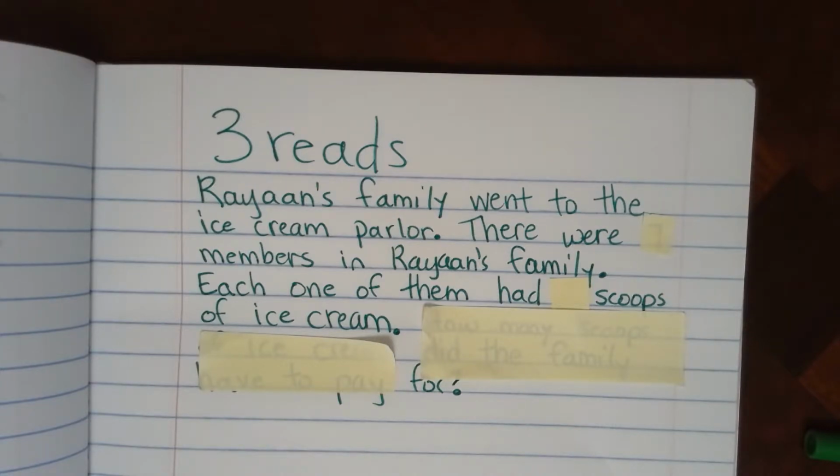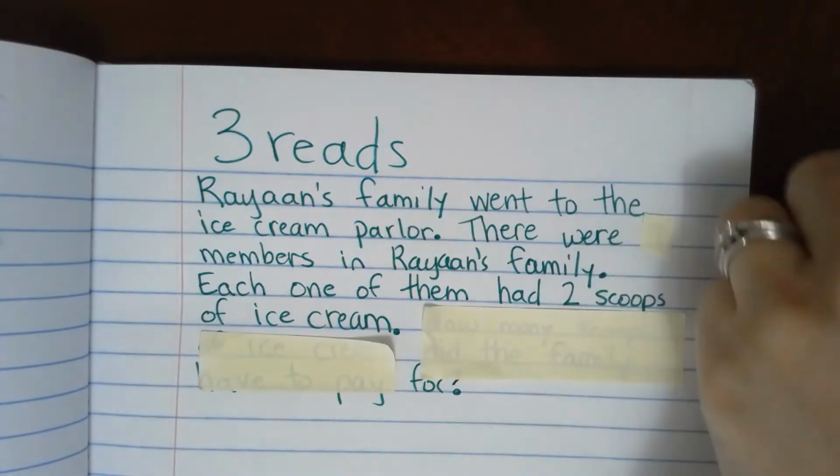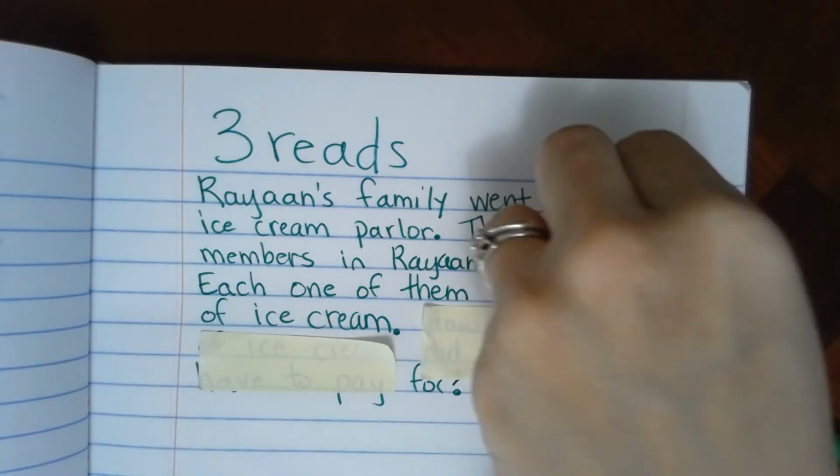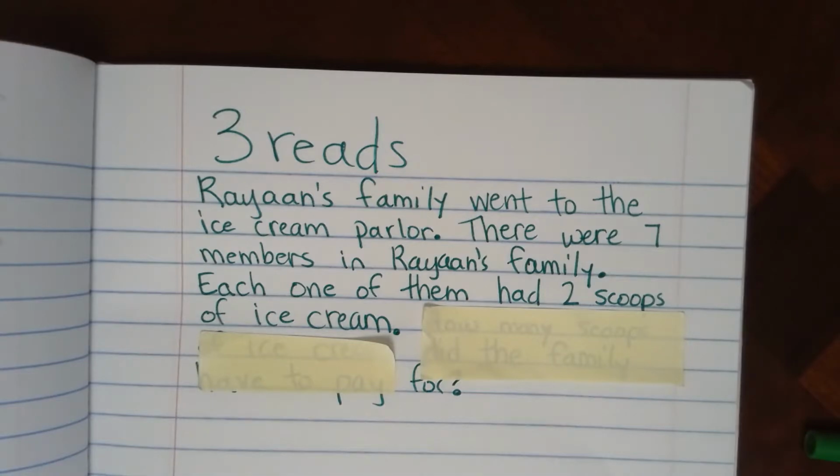The second read, they then uncover the numbers and read it along with the numbers. Rayon's family went to the ice cream parlor. There were 7 members in Rayon's family. Each one of them had 2 scoops of ice cream.